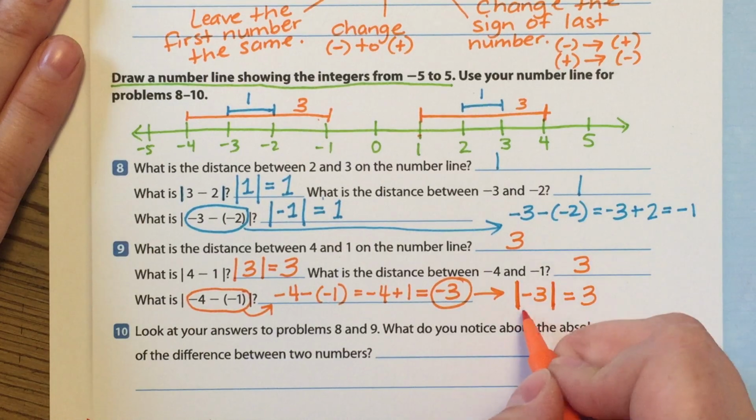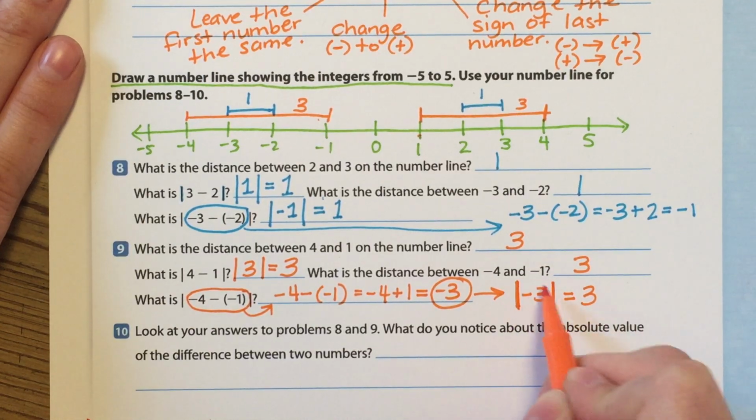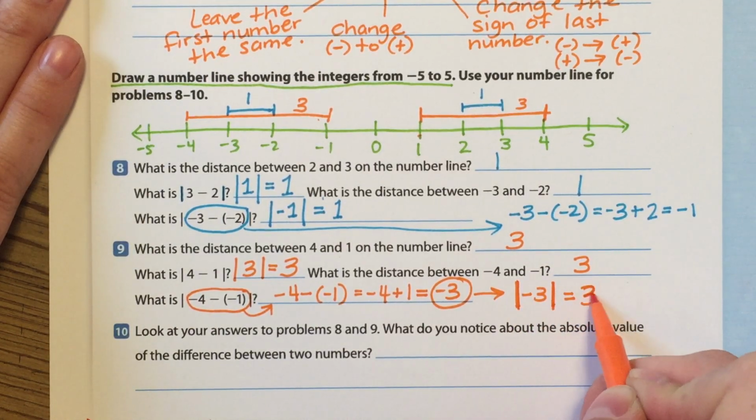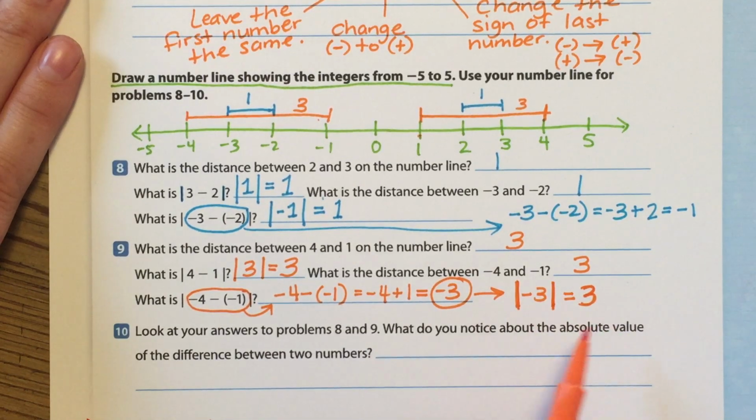The absolute value symbols are kind of like a little car wash. Whatever number goes into them comes out nice and clean and positive. If it's positive, leave it positive. If it's negative, turn it positive.